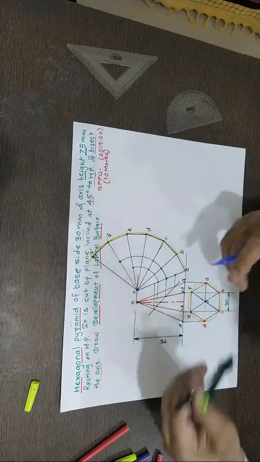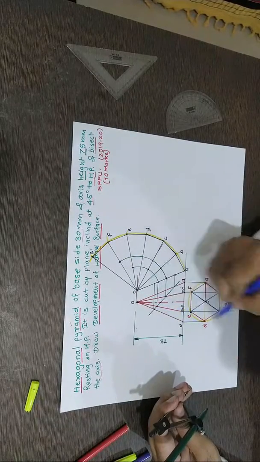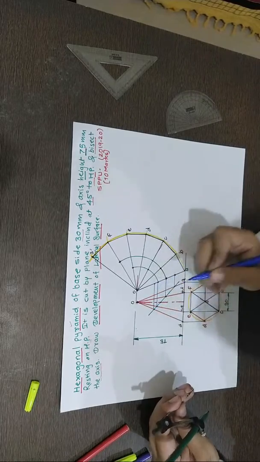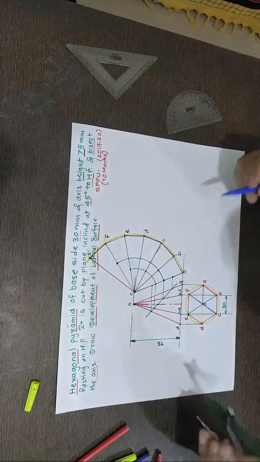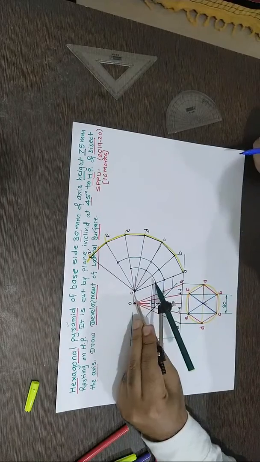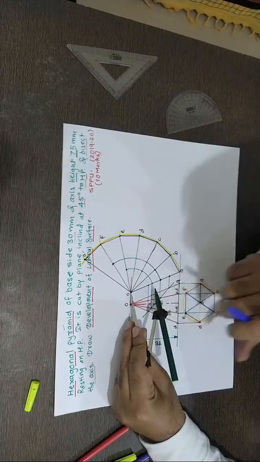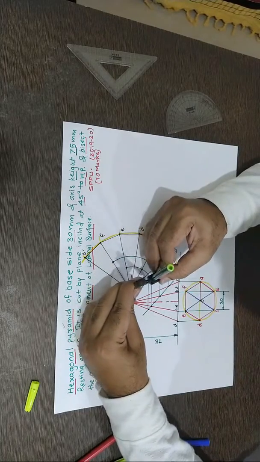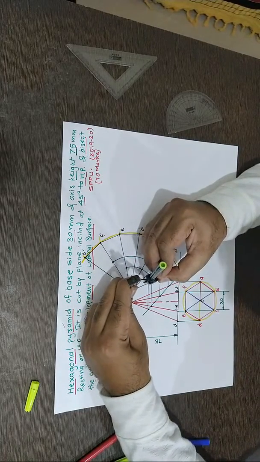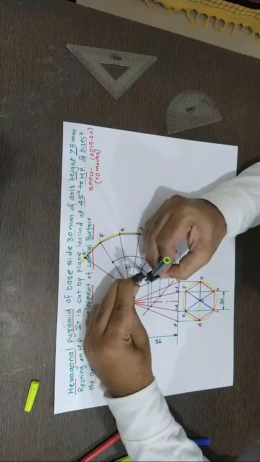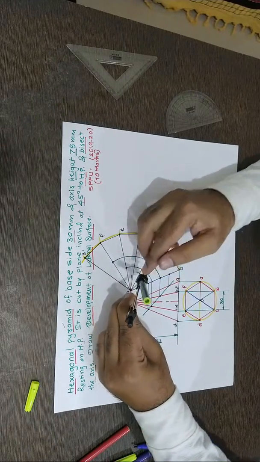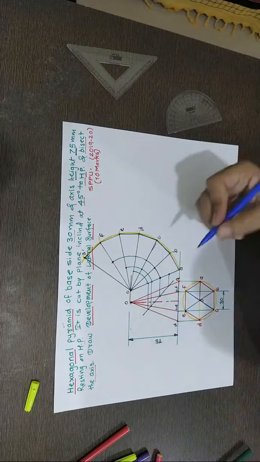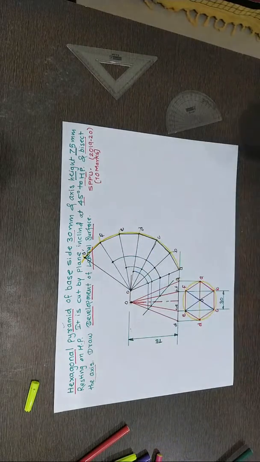Similarly, the last one is edge D, OD, whose intersection is here for the D point. Now take the distance in the compass from this to this point, and up to D intersect.